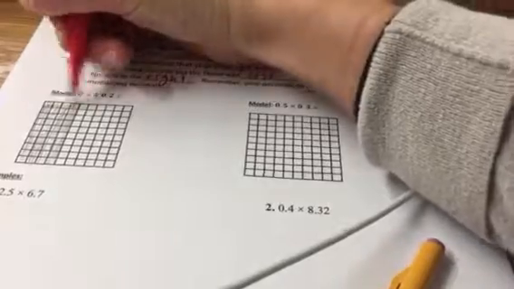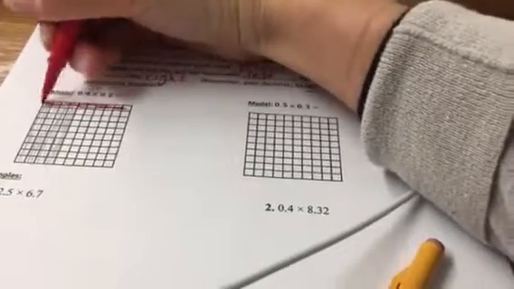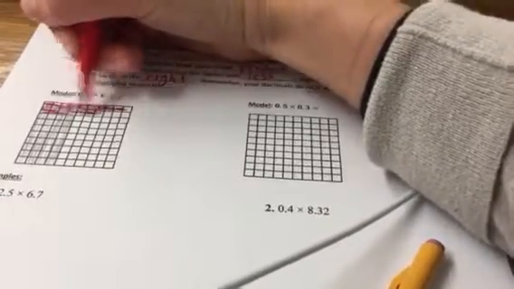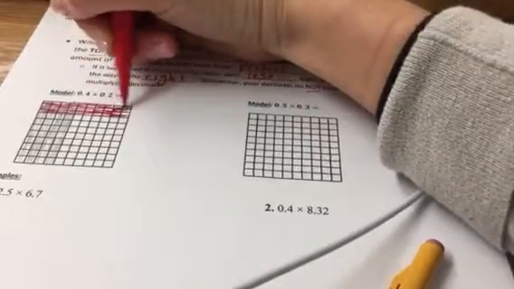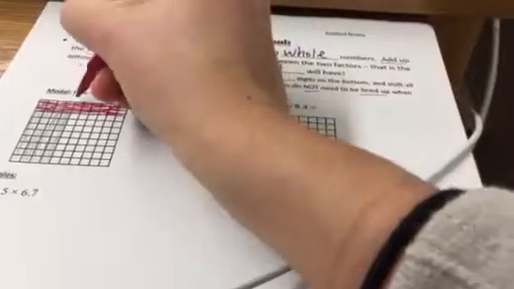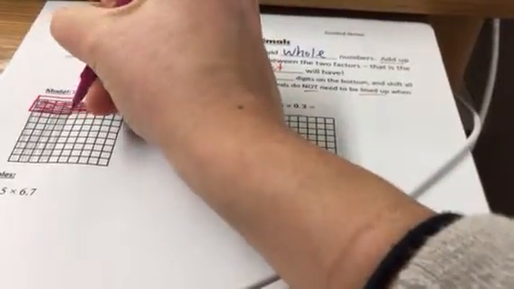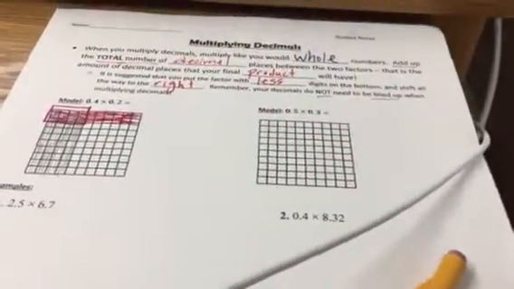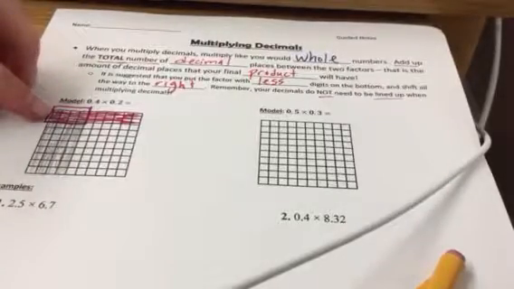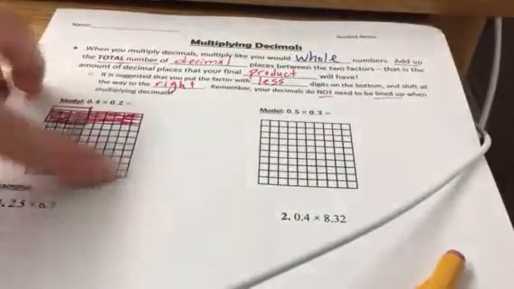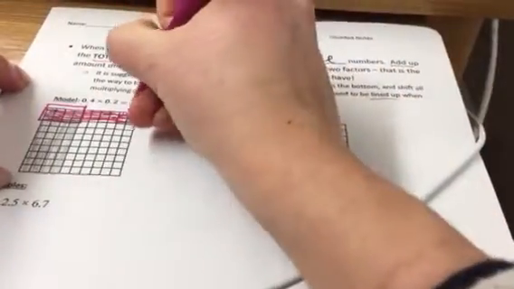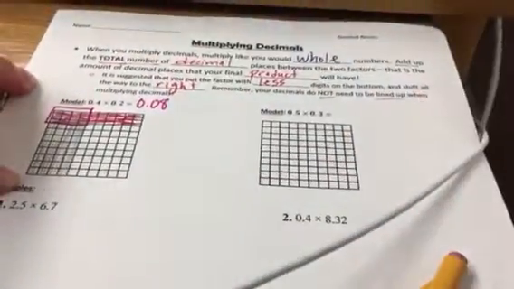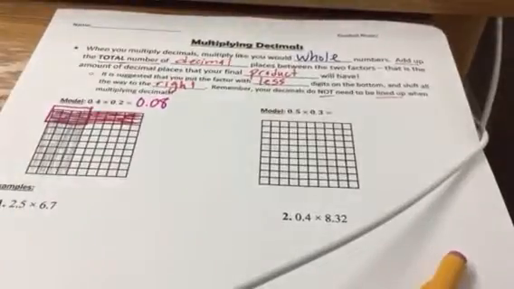Now I'm going to shade in 2/10 in the opposite direction. 1/10, 2/10. 2 of these strips. Your product is where they overlap. So let's go ahead and count how many boxes those are. We have 8 of those tiny squares, and how many total are there? 100. That is 8/100ths.